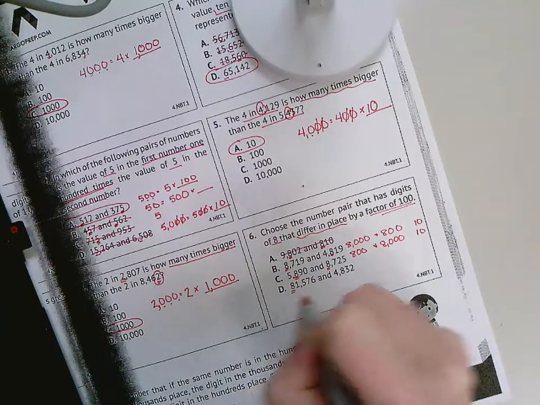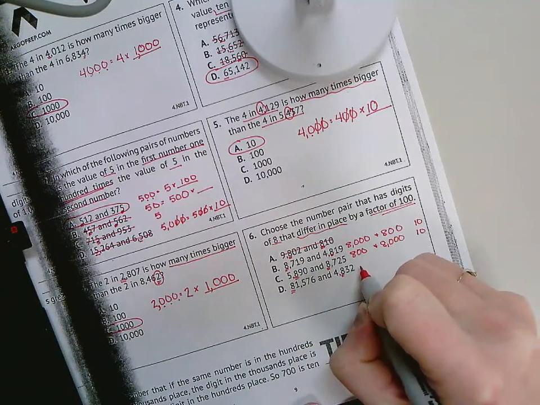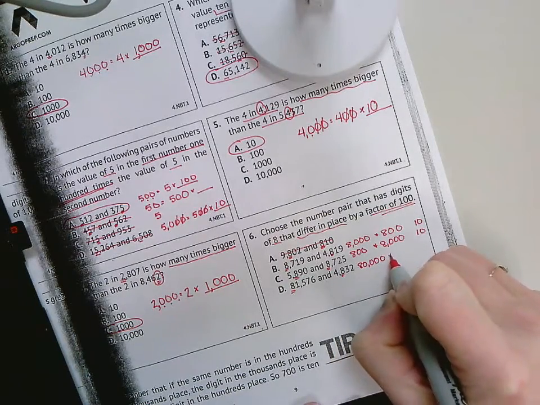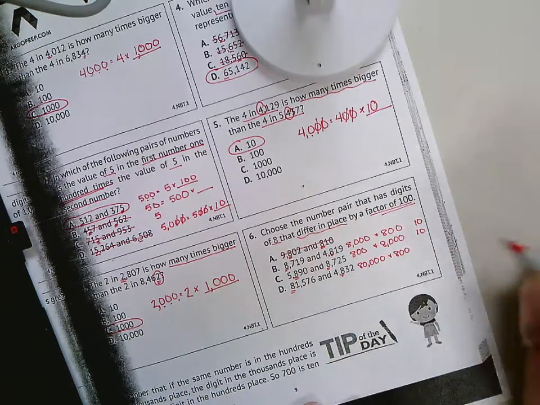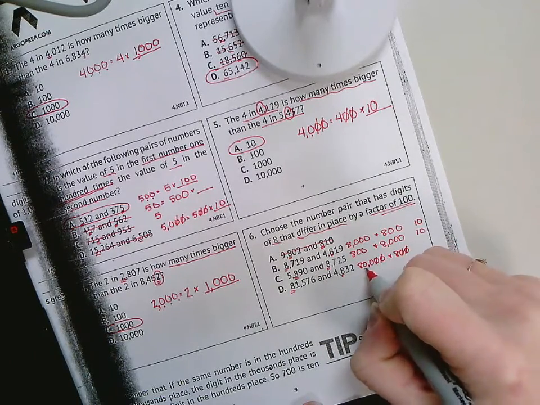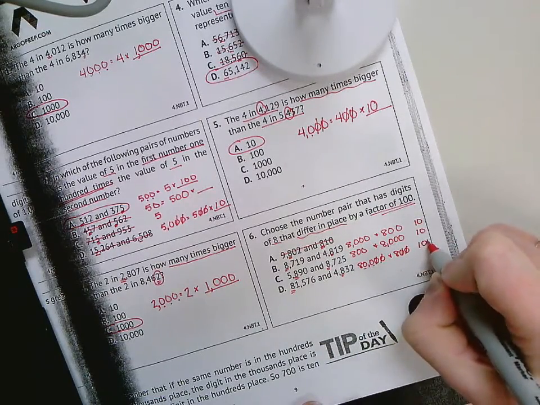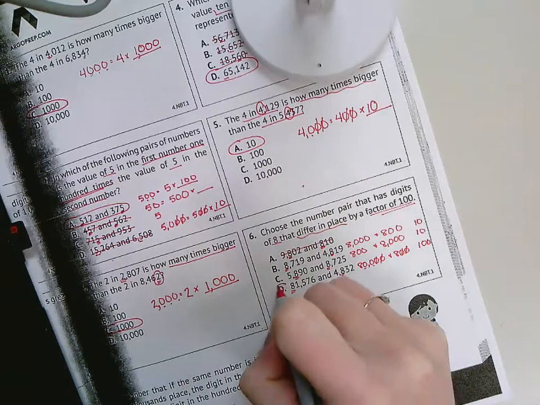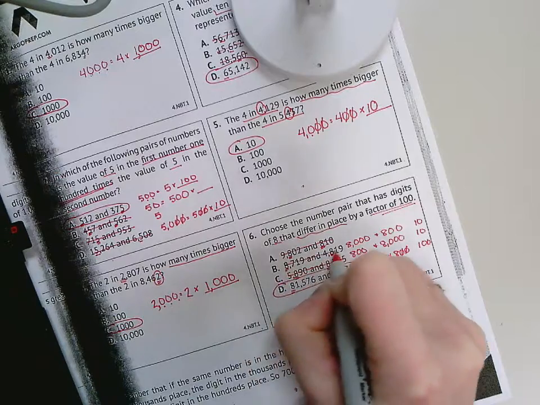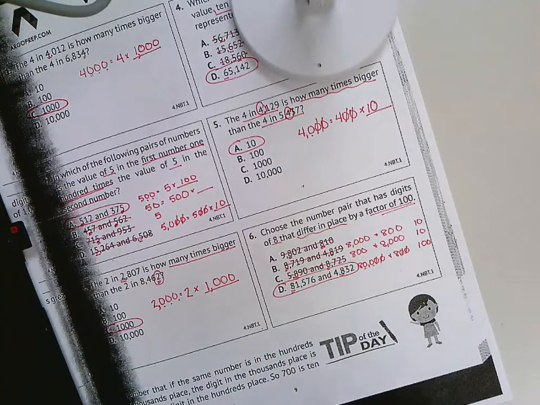Then my last one, I have 80,000 and 800. And that differs, if I cross off my 2 zeros, I still have 2 zeros. So that differs by 100. So my answer must be D. And my 10s I can cross off. So that is our week 1, day 2 review.